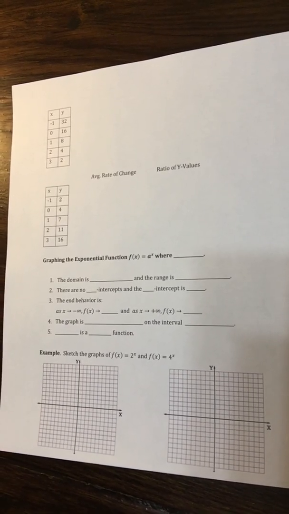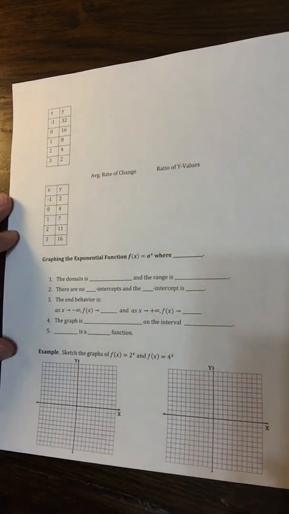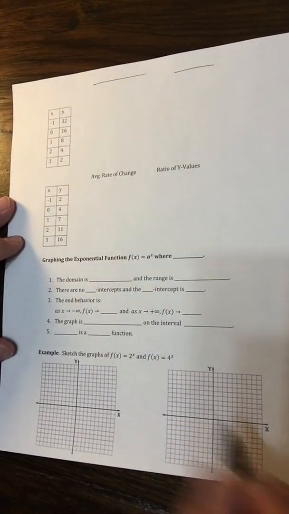Getting through notes pretty quick today. So I'm with this second function. I didn't get to write average rate of change and ratio of y values because I'm a loser, but let's just pretend those are there. Okay, here's the average rate of change.